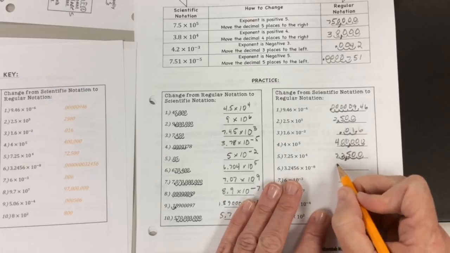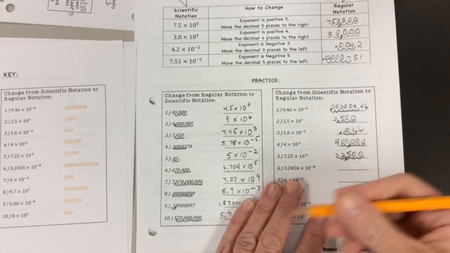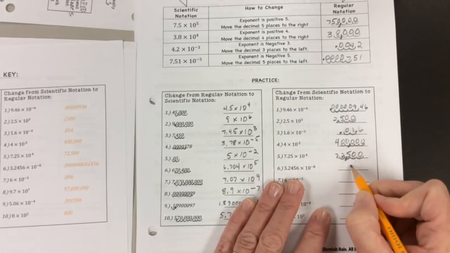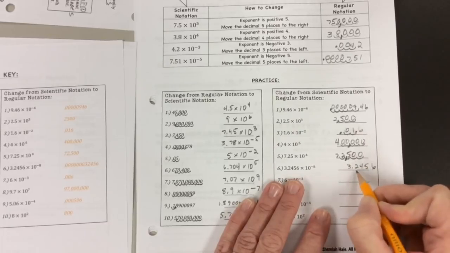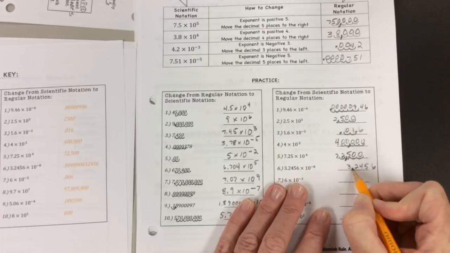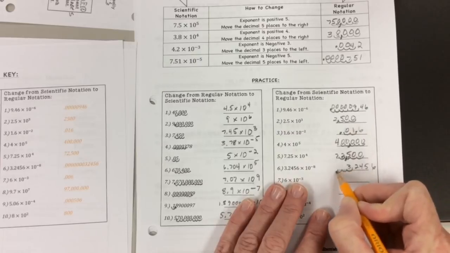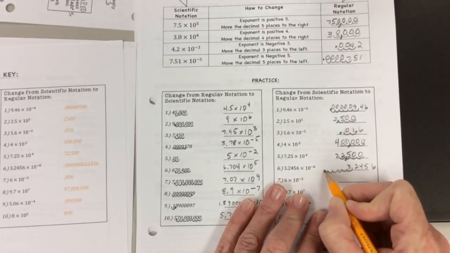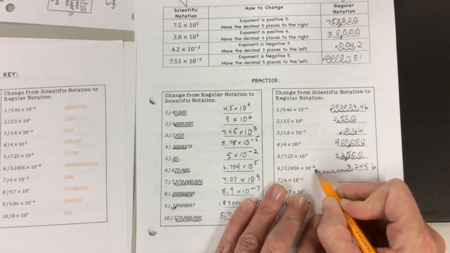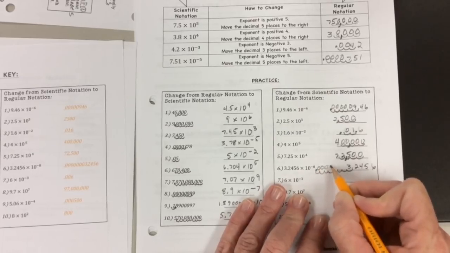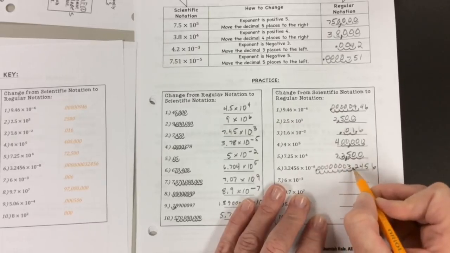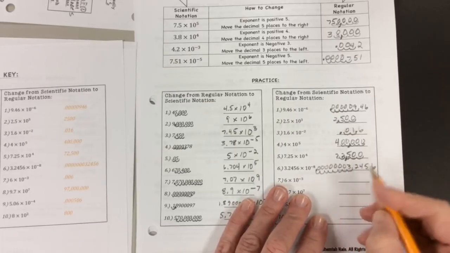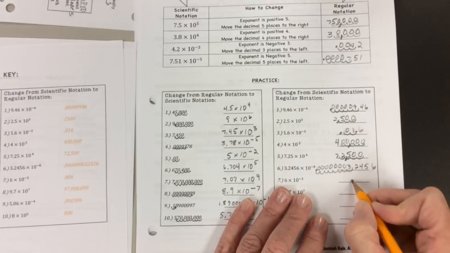This one, write your number down, and it's going to go to the left because it's a negative. 3.2456, and we're going to go 8 to the left. 1, 2, 3, 4, 5, 6, 7, 8. So 7 zeros, 3, 2, 4, 5, 6. This last one, nope, not last one, number 7.